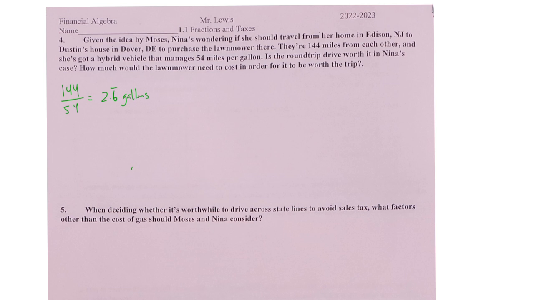So it's going to be $8.80 in gas. That's one way. So my round trip is going to be $17.60. That's round trip.